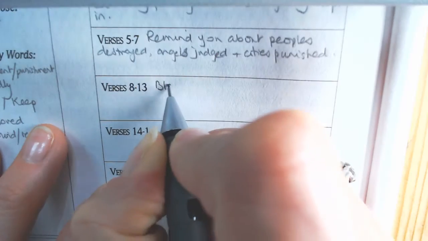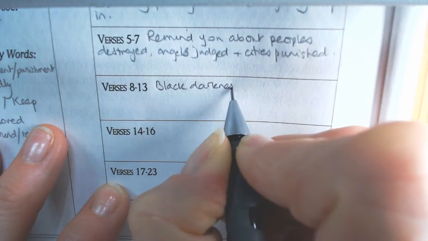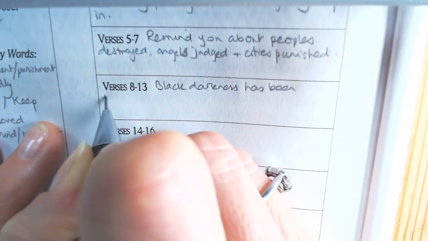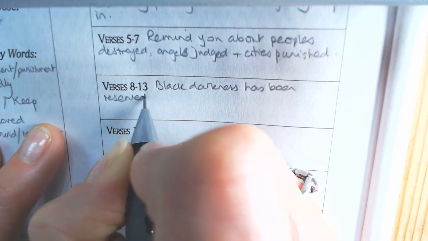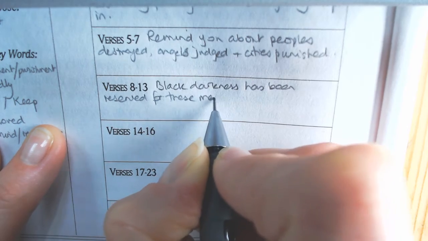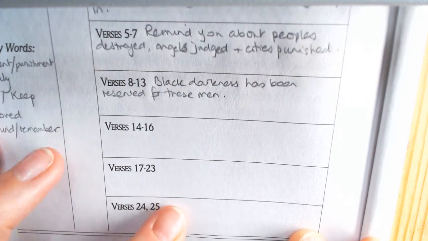The black darkness has been reserved for these men. Okay, that's what it's about. And if you weren't quite sure who these men were, you could always put brackets, the ungodly, after that.